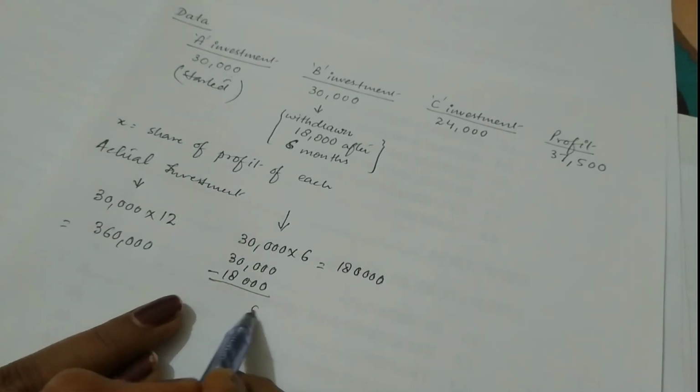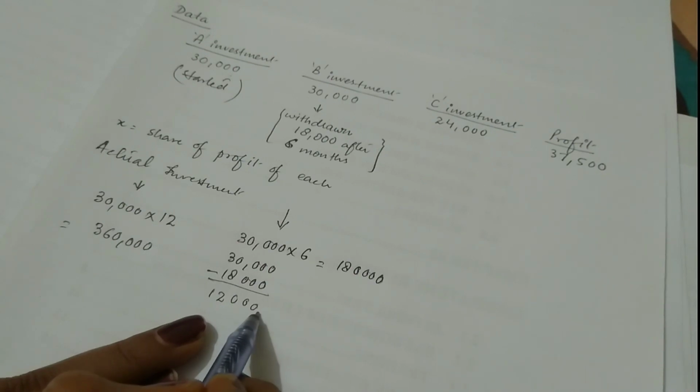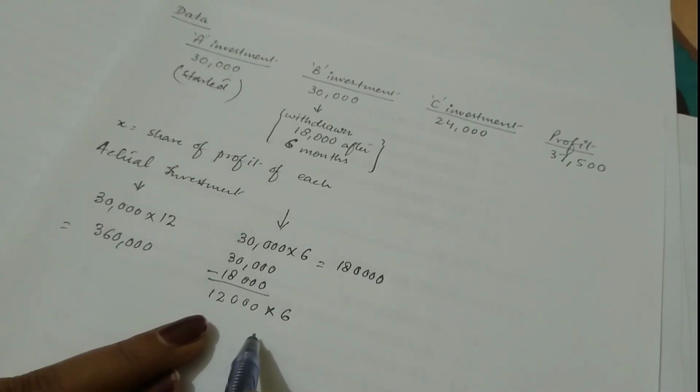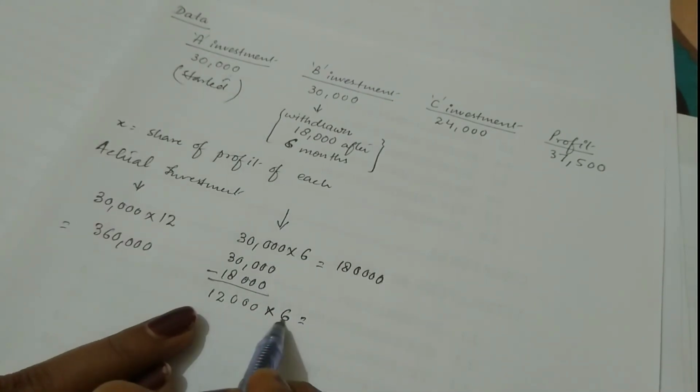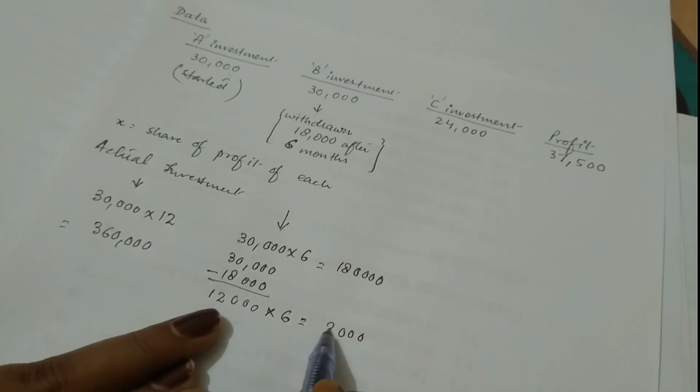Now this is the amount that he kept investing for the remaining 6 months. So we'll multiply this with 6 and we'll get 72,000.